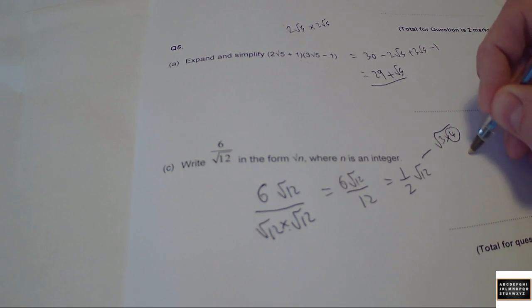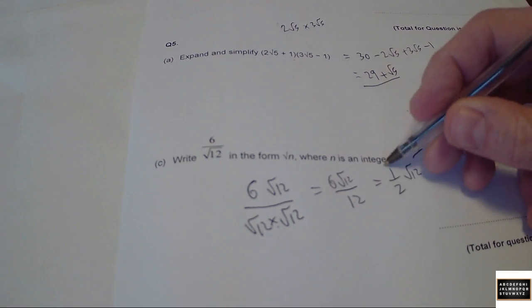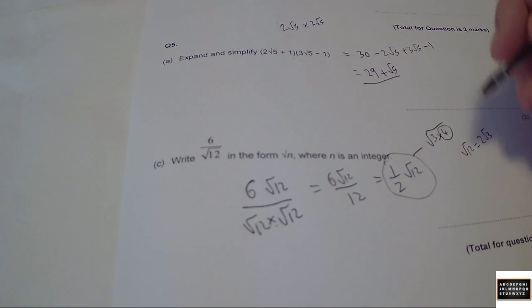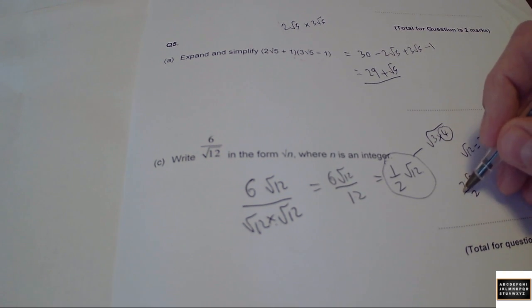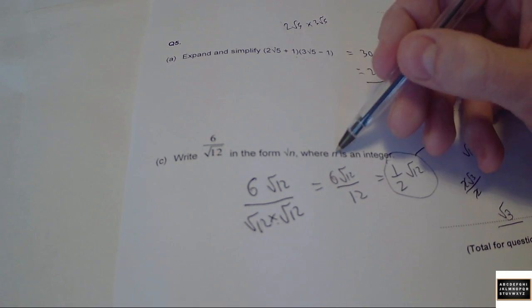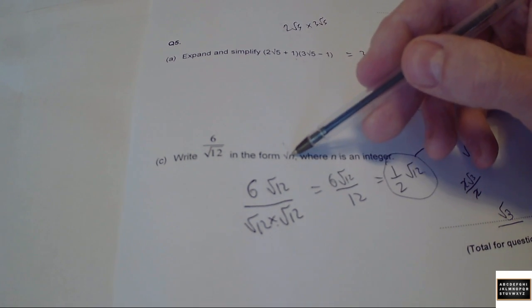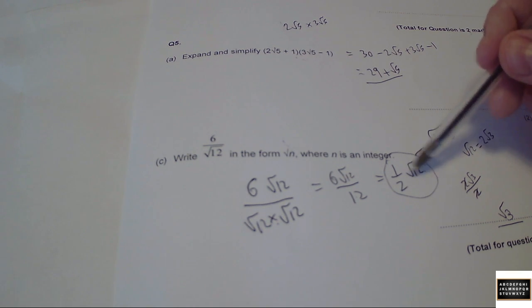So root 12 is the same thing as 2 root 3. So effectively this half root 12 here is 2 root 3 over 2. And then those two things would cancel, leaving you with just root 3. So when it's asking for n as an integer and just in the form of square root of something, the answer is square root of 3. So you've got to do this bit of simplification to get this right.